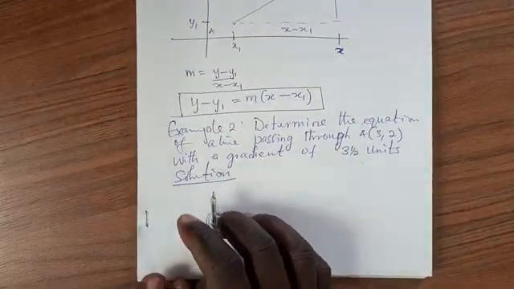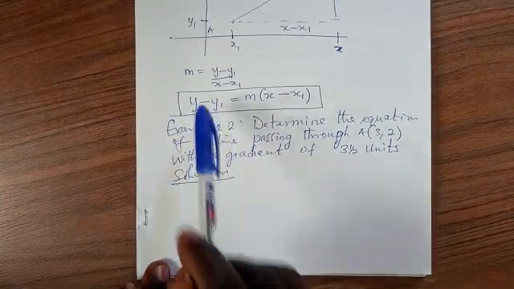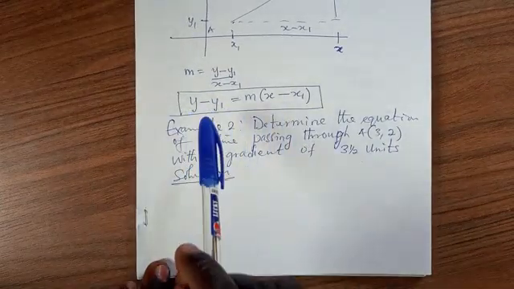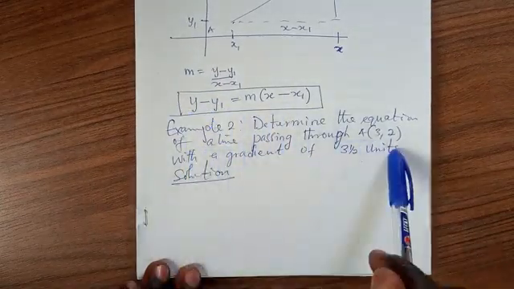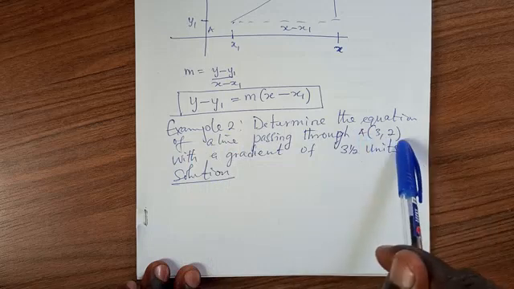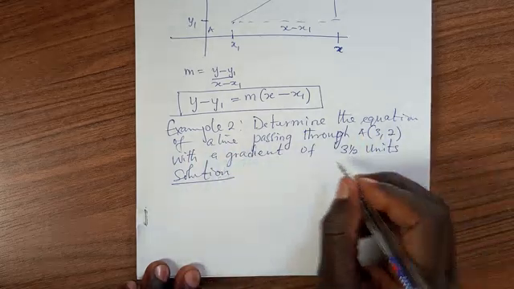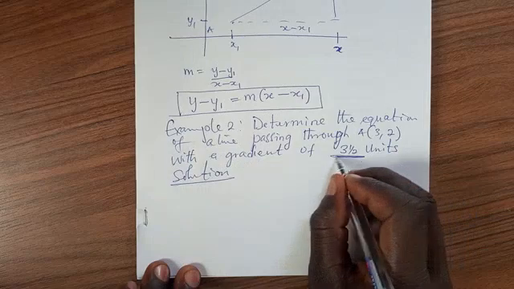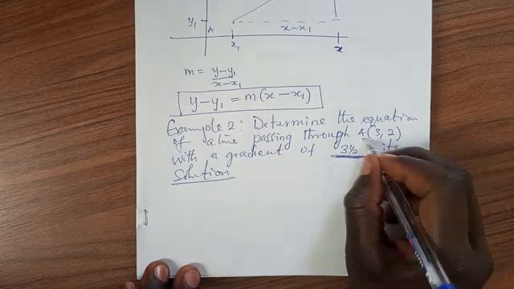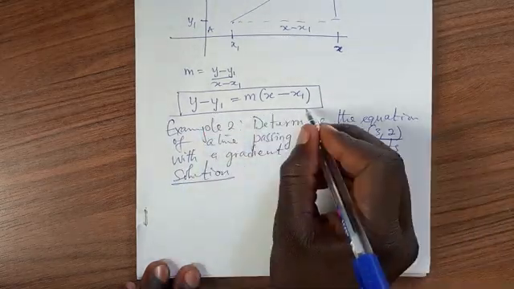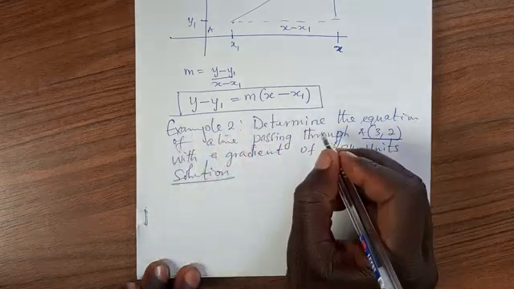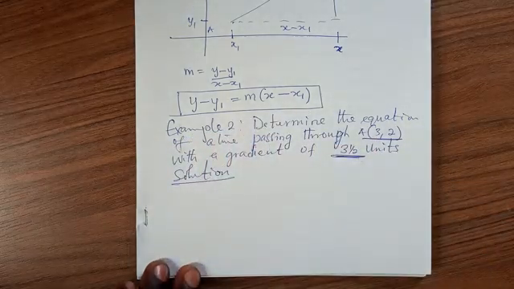students and viewers are to take note that to use this formula, one has to see that in the question given, there is one point and the value of the gradient is given. If the value of the gradient is given and you are given one point, then this is the equation to use: y minus y1 is equal to m into x minus x1.